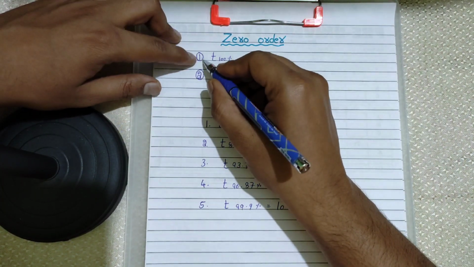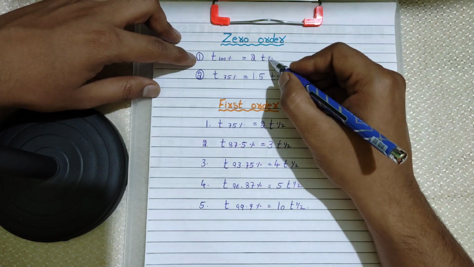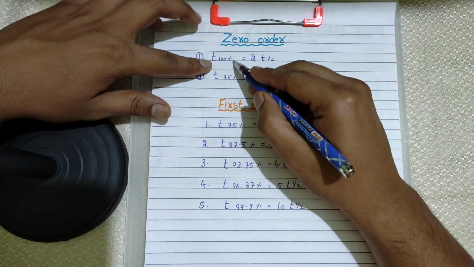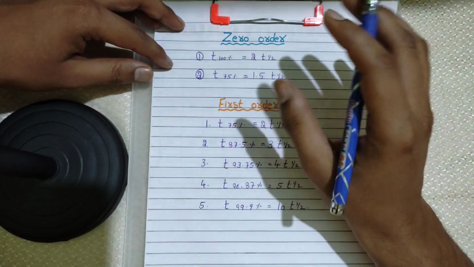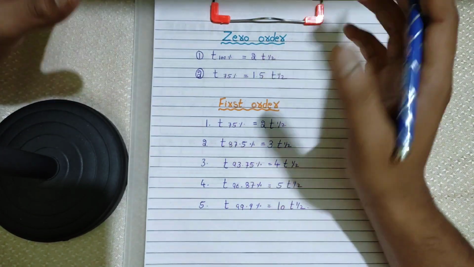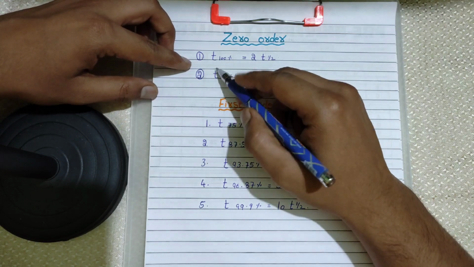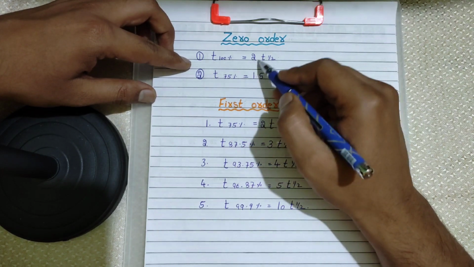Now let us move to zero order reaction. See, the first point that we have to remember in zero order reaction is T 100%. What does T 100% mean? The time required for the completion of the complete reaction. For 100% complete, the reaction is completed. It means T 100%. So T 100% is equal to 2 times T half.